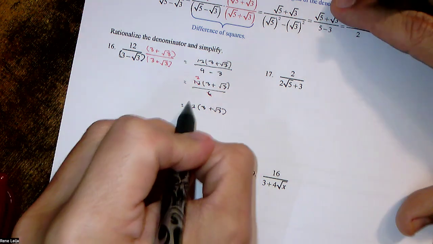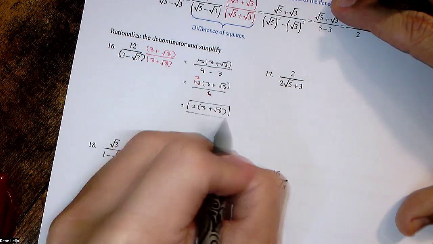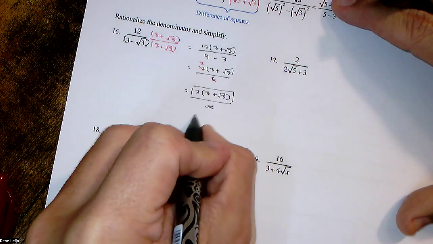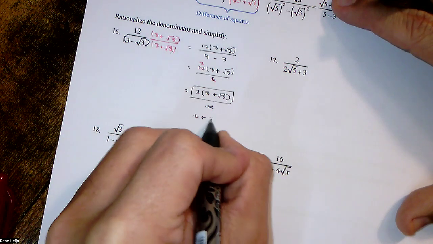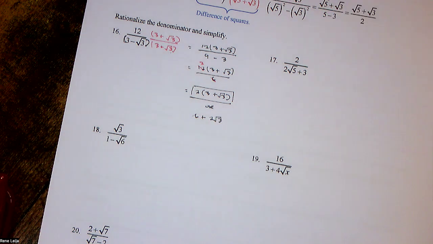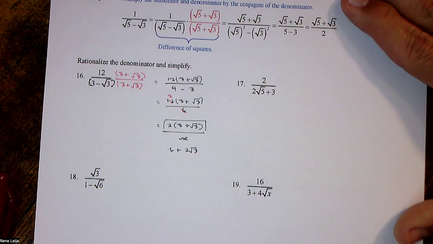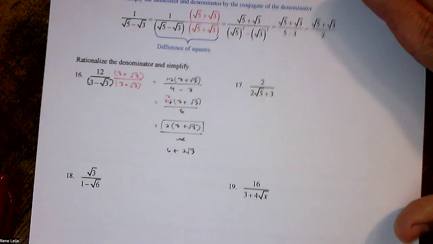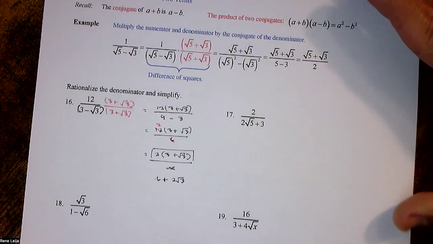Now, I would be okay with this answer. Alex might want you to distribute and get 6 plus 2 root 3. Okay? So you're going to have to be careful whenever you work on your homework. If you have to answer something like this, sorry, this is a review section, but if you have to answer something like this, you want to be careful.